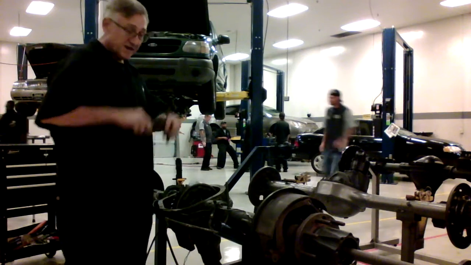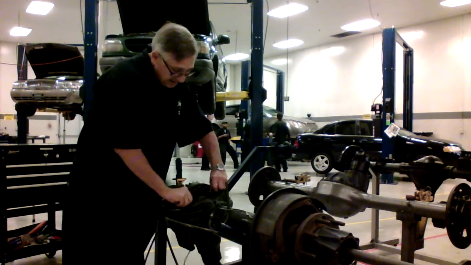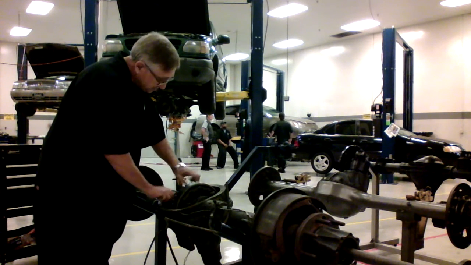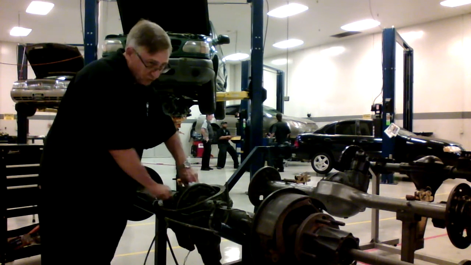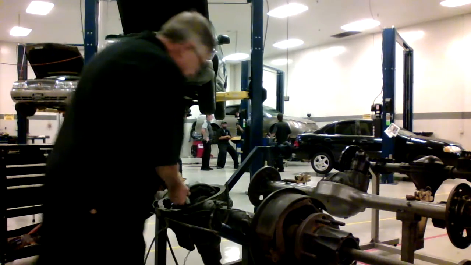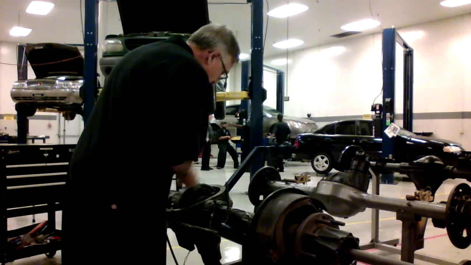All right, that being said, I'm going to turn around now. I'm going to put these caps back on the bearings. I'm going to lightly snug this up and get ready for the next go around.